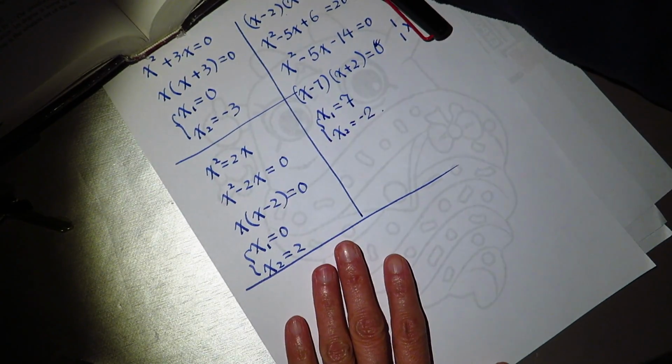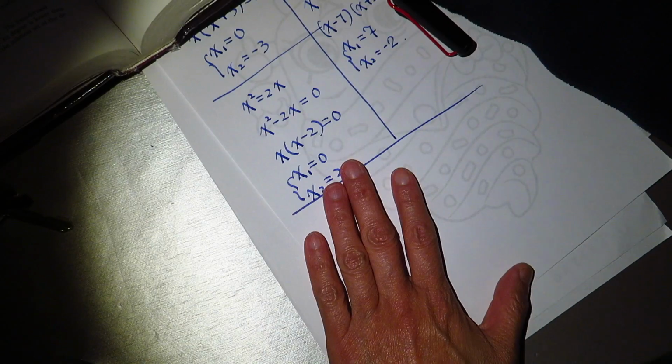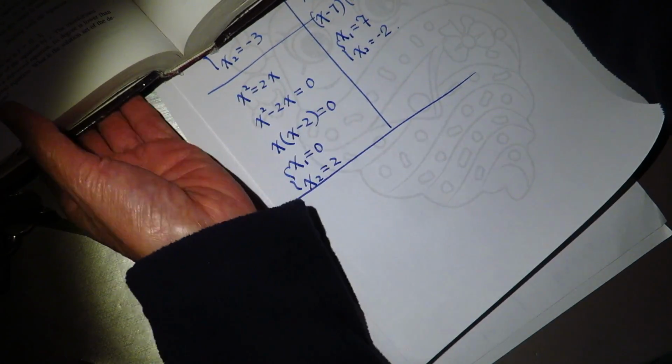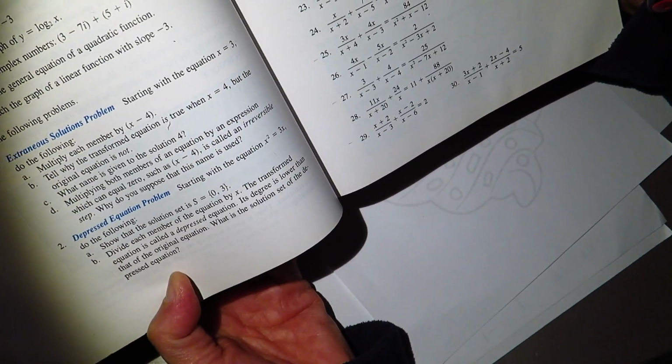Are we in the right zoom? Okay, now let's take a look at another one.